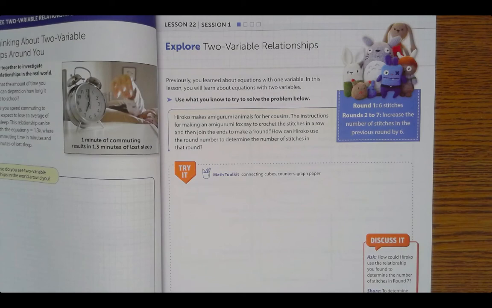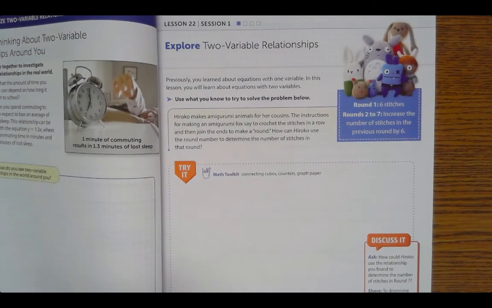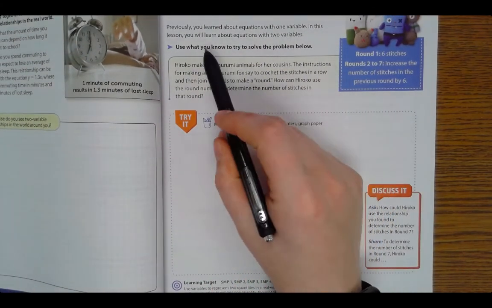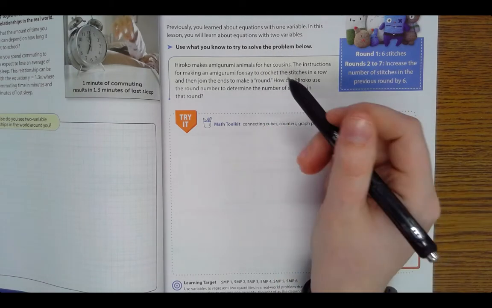Hey guys, so we're going to take a look at lesson 22, session 1. So that would be pages 505 through 508. Okay, so previously you learned about equations with one variable. In this lesson, we'll talk about equations with two variables. So let's try this problem.